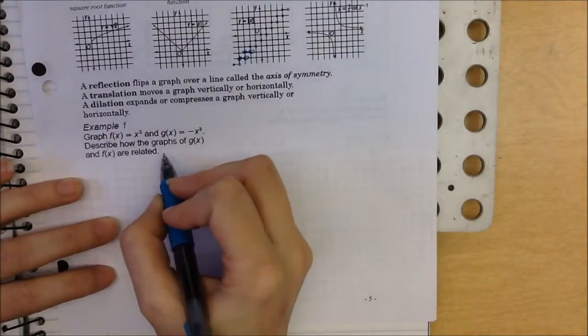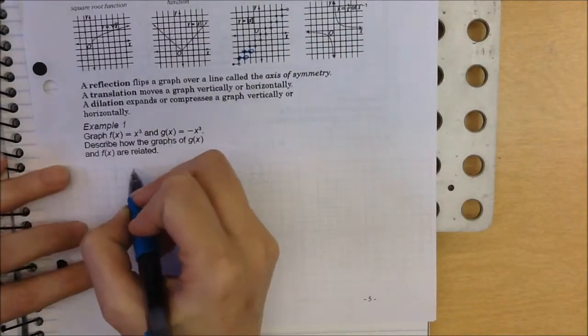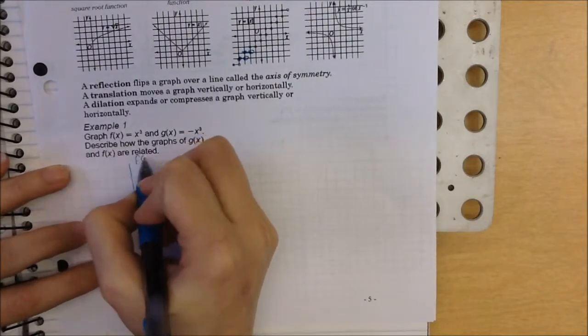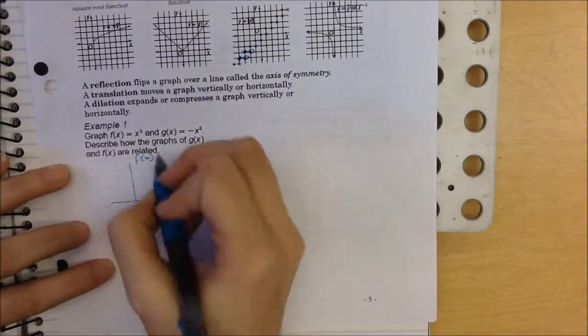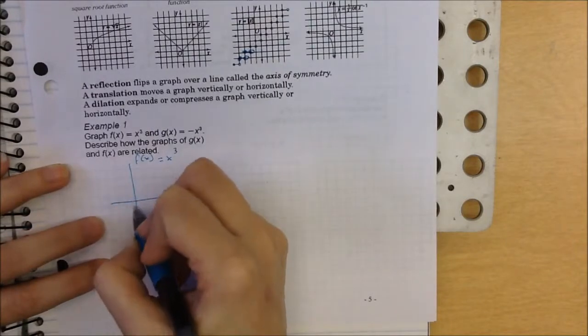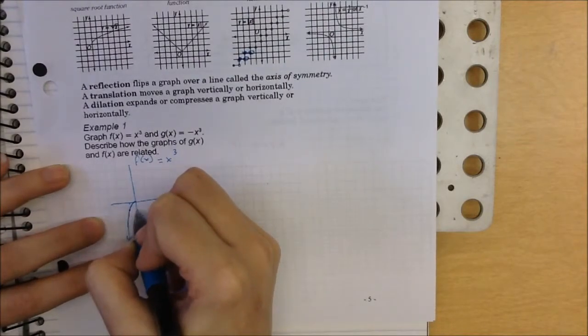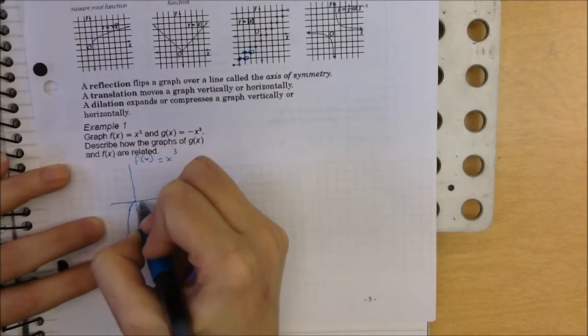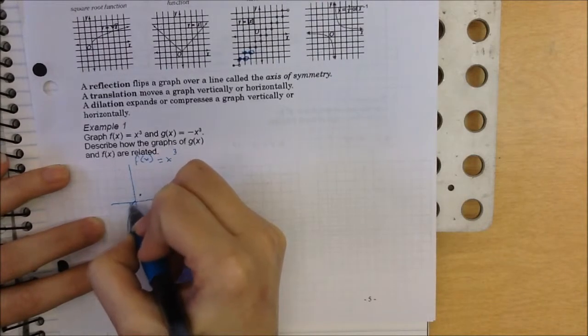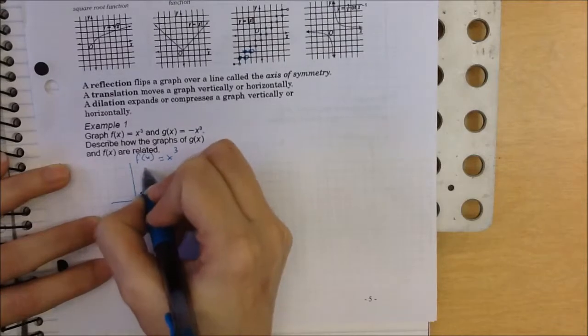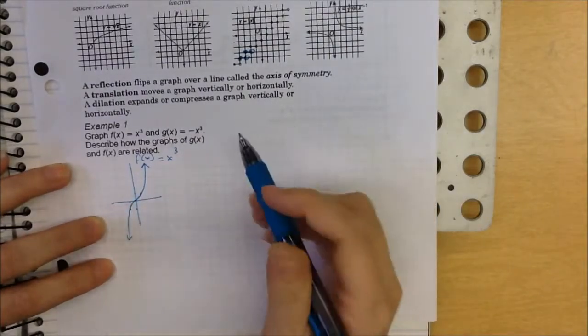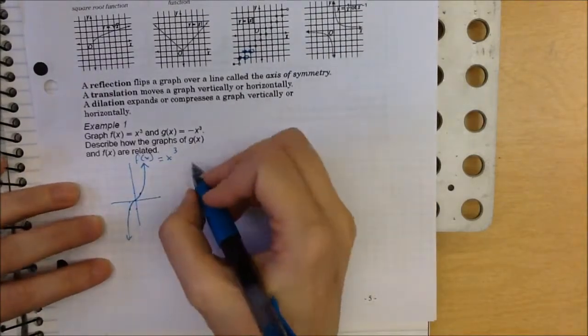Graph x cubed and negative x cubed and describe how they are related. So here is my f of x. This is going to be x cubed. And that basically goes like this. It always goes through 1, 1, and negative 1, negative 1. That can kind of help you guide it. So that's x cubed. And you can put it in your calculator.